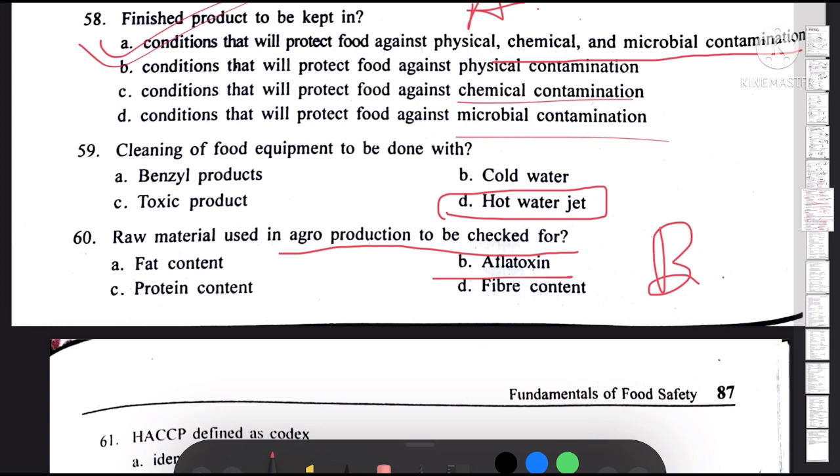Aflatoxins are a family of toxins produced by certain fungi that are found on agricultural crops such as maize, peanuts, cottonseed, and tree nuts. The main fungi that produce aflatoxins are Aspergillus flavus and Aspergillus parasiticus, which are abundant in warm and humid regions of the world. Next.